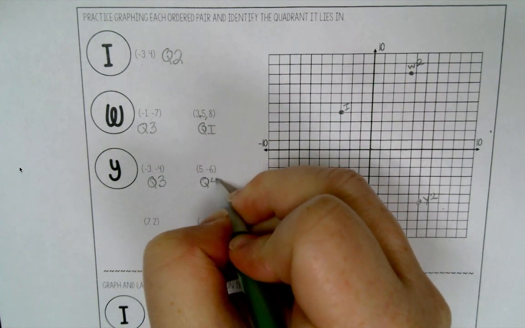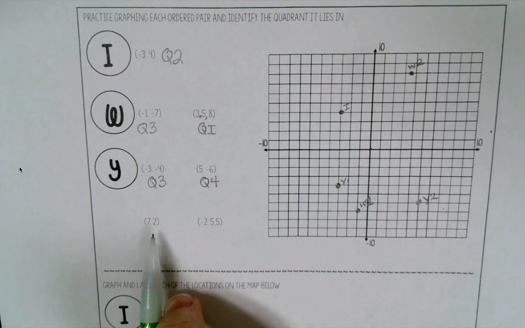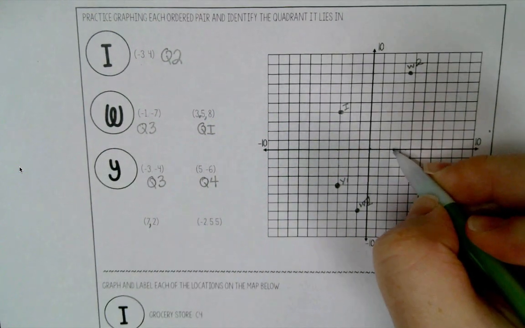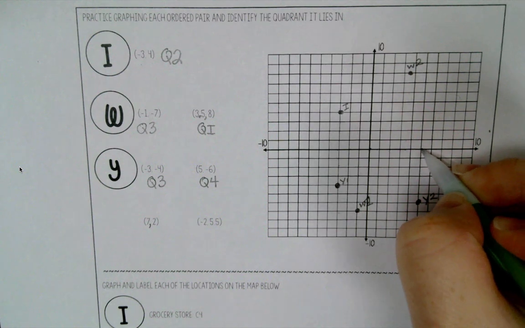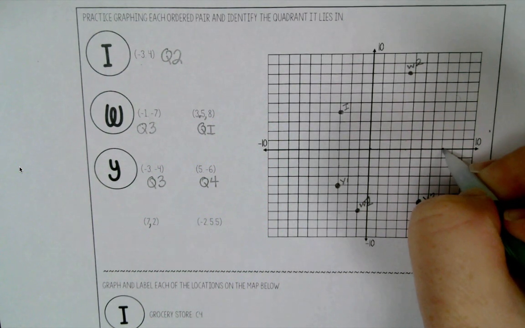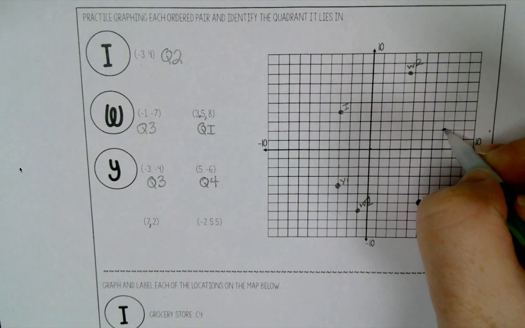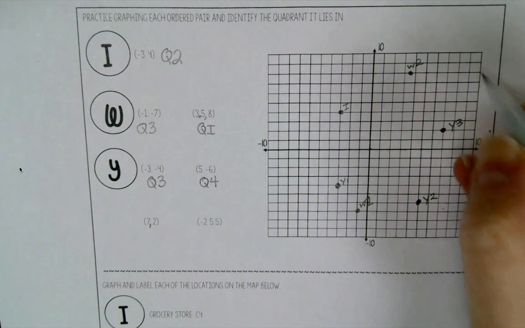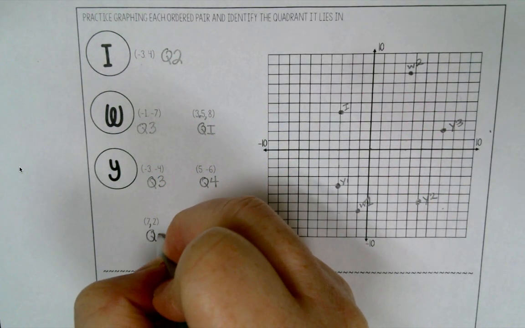Positive 7, positive 2. Origin, 1, 2, 3, 4, 5, 6, 7 to the right. Positive 2 means go up 2. 1, 2, and that's you do 3. This is quadrant 1.